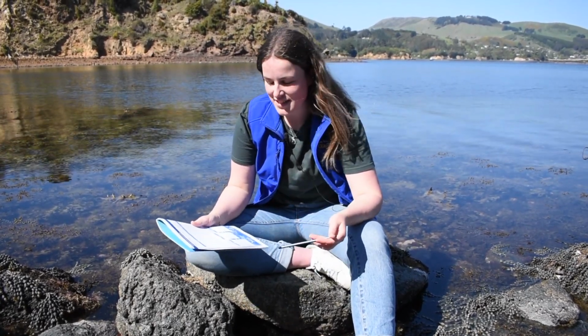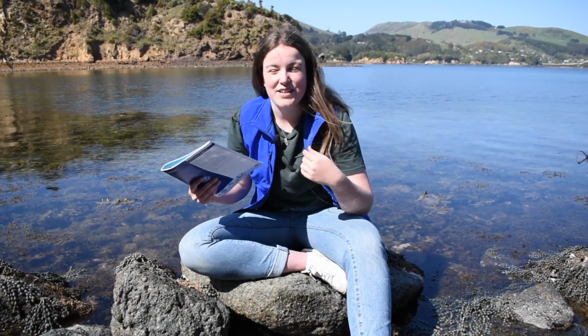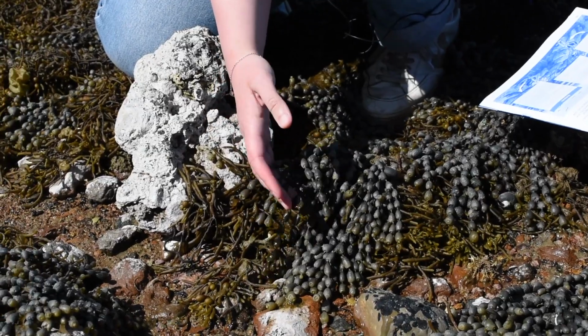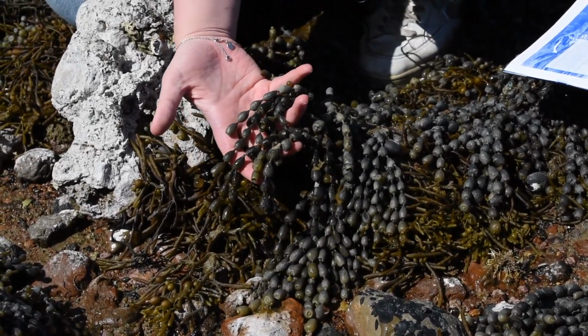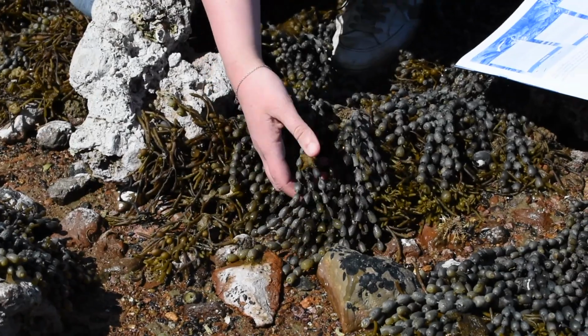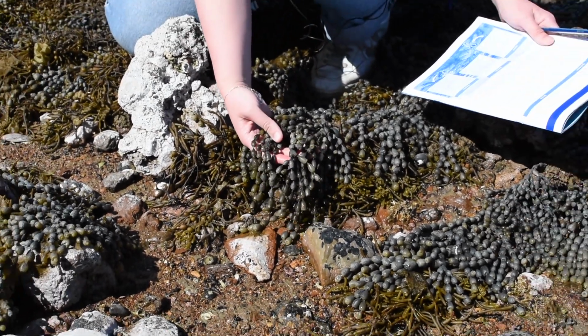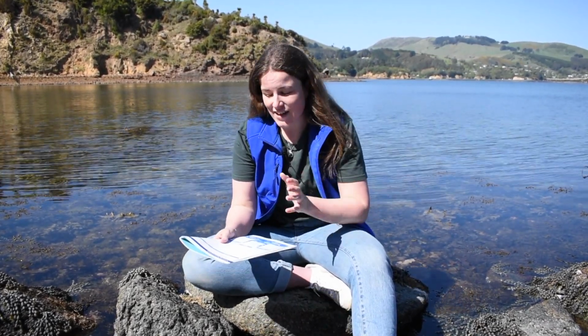So now we're going to think about the inputs and outputs in our rocky shore system and what our species need to survive for these inputs, and then what their outputs are as a result of these processes that they do to survive. So our photosynthesizing organisms like our kelps and our seaweeds and even some of our aquatic plants, they require sunlight and CO2 and certain types of nutrients to survive. Once they've done their photosynthesizing and respiring, they will produce waste products as an output.